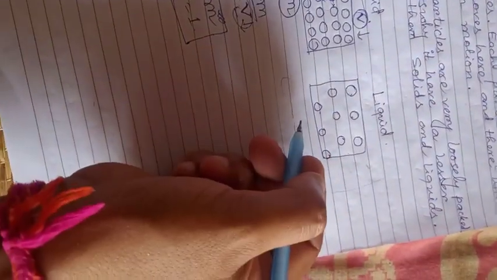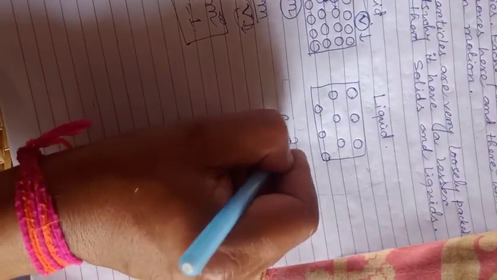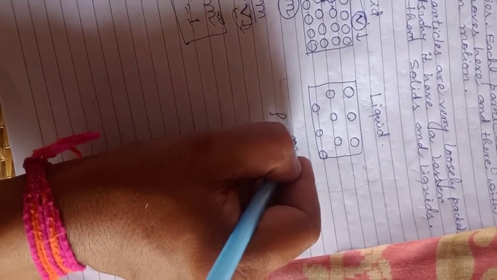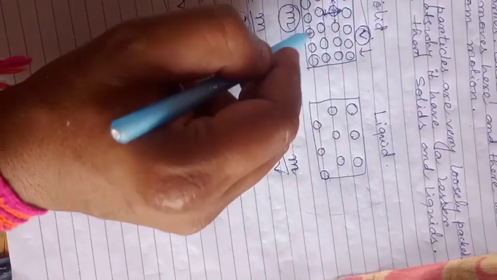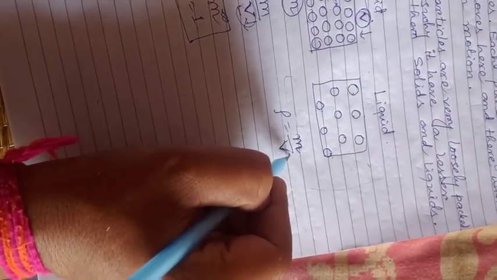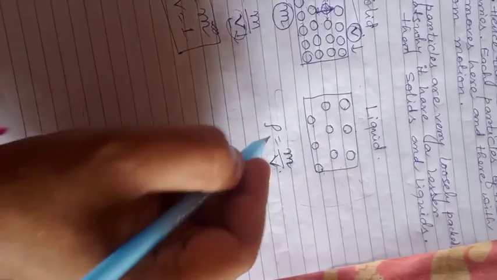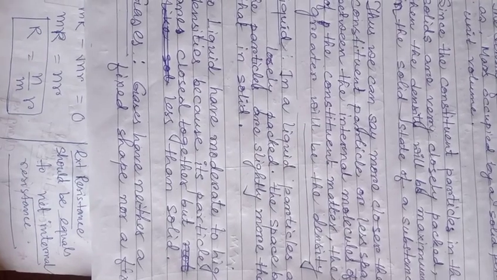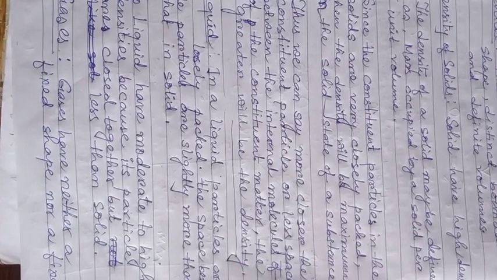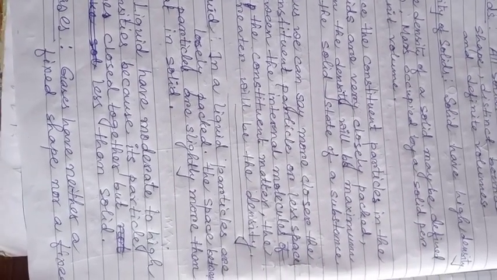So for the same mass of the substance, as density equals mass by volume, for the same mass and the same number of particles, liquid has greater volume than solid. As the volume is greater than solid, the density will be less than solid. So we can say that liquids have moderate to high densities because their particles are close together, but less than solid. Now there are some exceptions also, like water and ice.